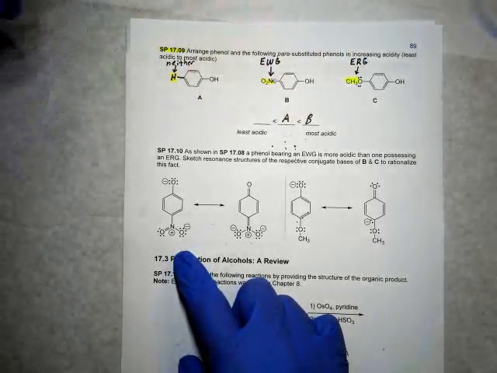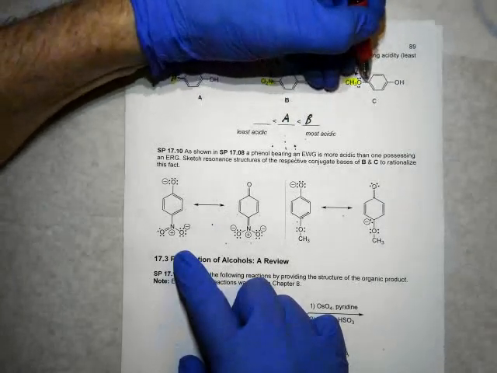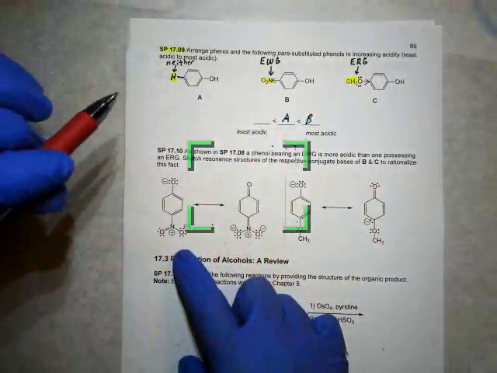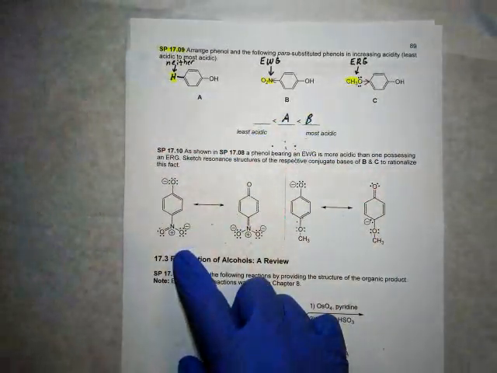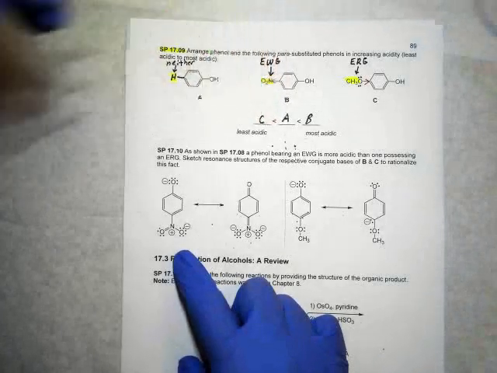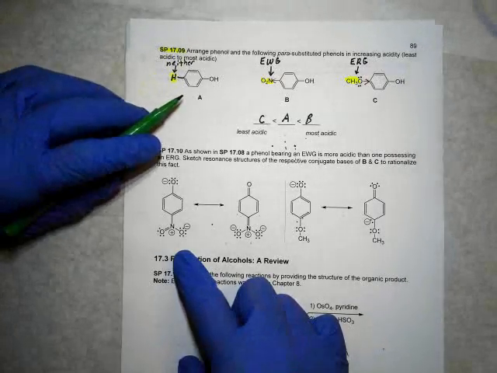Alternatively, if you have an electron releasing group, it's going to force electron density into the ring after you've lost this proton. And therefore, these are going to be less stable. So this is how that works. I want you to be able to solve a problem like that.